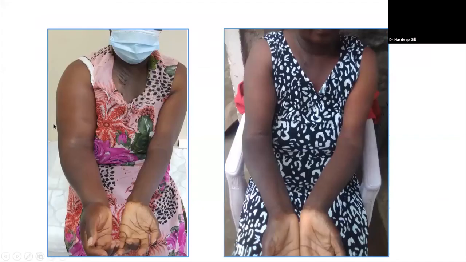One week down the line, you can see that arm, and you can see her sitting outside with it almost the same size as the left side, if not just slightly bigger.